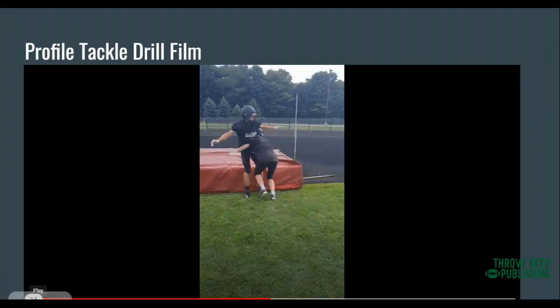One of the things that I learned from Coach Digg, and what we emphasize to our kids a lot, is that with that near foot, you're trying to strike that into the ground as close to the time that your shoulder strikes the ball carrier as possible, because that's when you're going to generate the most power.